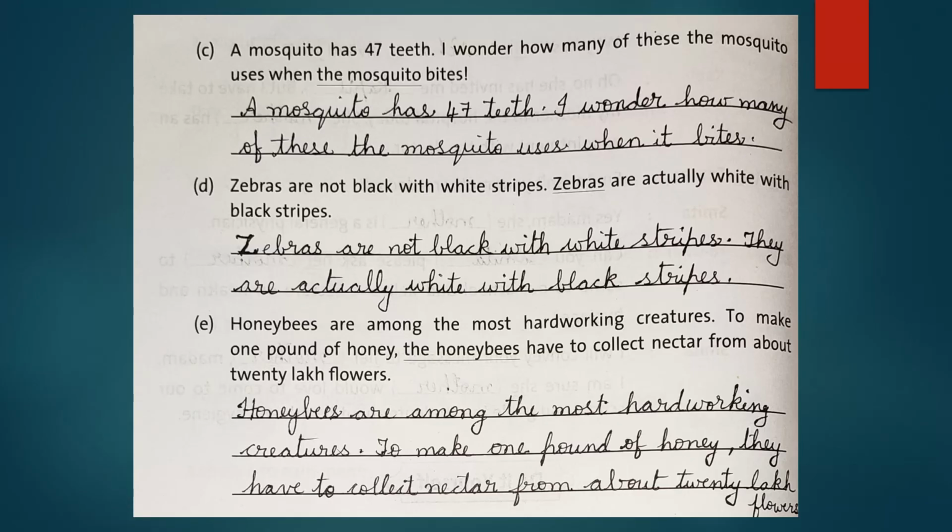Next one. A mosquito has 47 teeth. I wonder how many of these the mosquito uses when the mosquito bites. So here again mosquito is used two times, so we have to replace it. Replace the mosquito with the replacing word. A mosquito has 47 teeth. I wonder how many of these the mosquito uses when it bites. So it is a replacing word for mosquito.